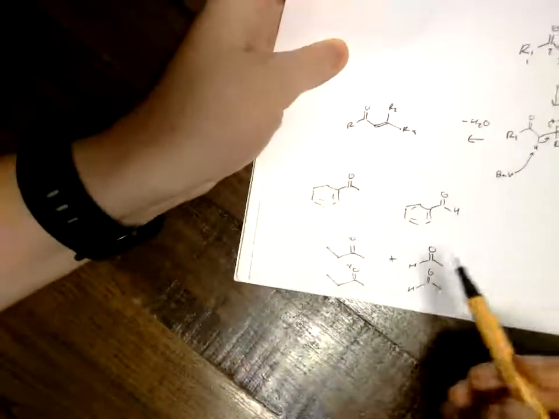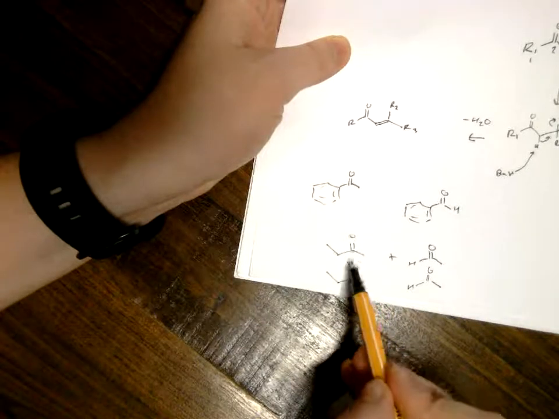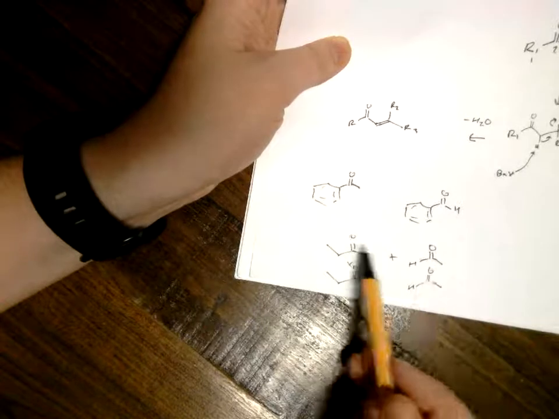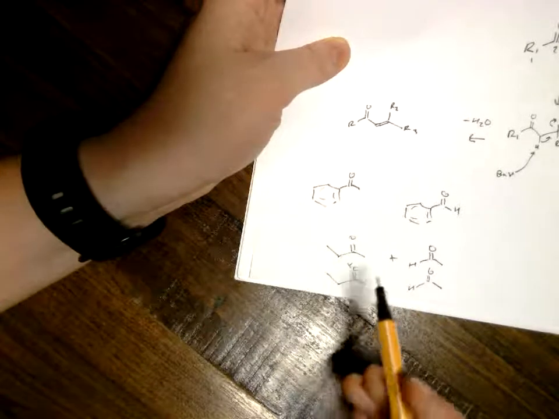So you at least get, let's see, 1. Oh, and it could react from either side. So this right here would give you 2 products. This reacting itself would give you the 3rd, and then these reacting together would give you 4th and 5th because it can attack from either side.